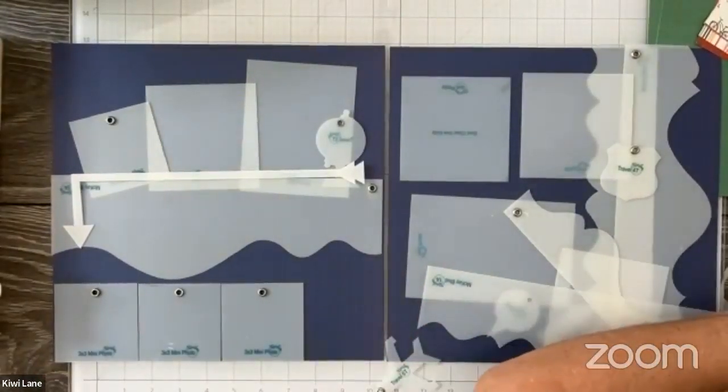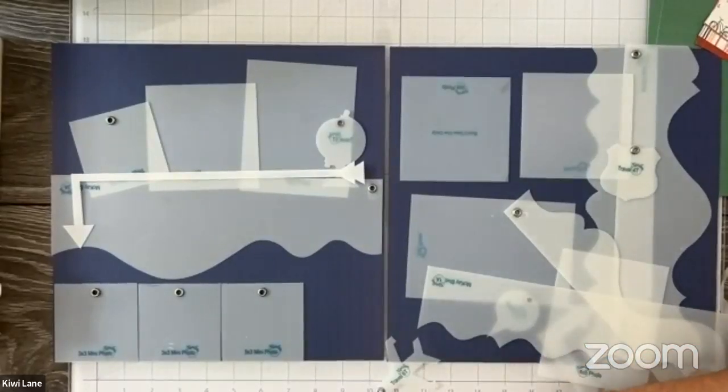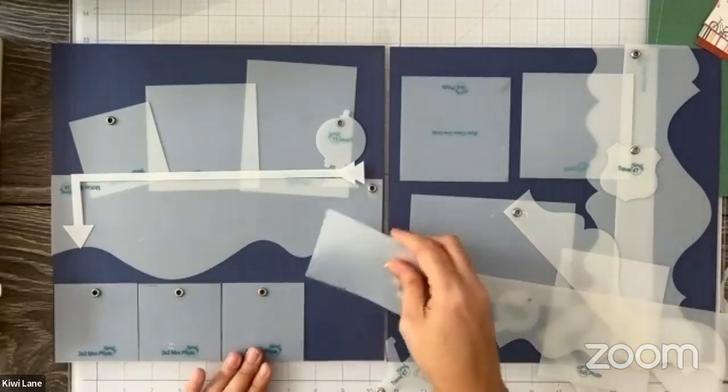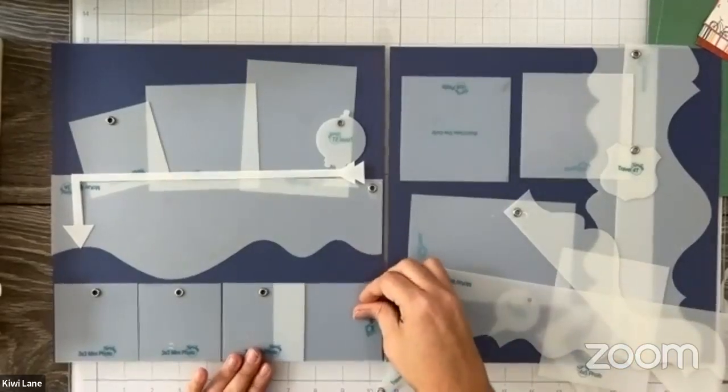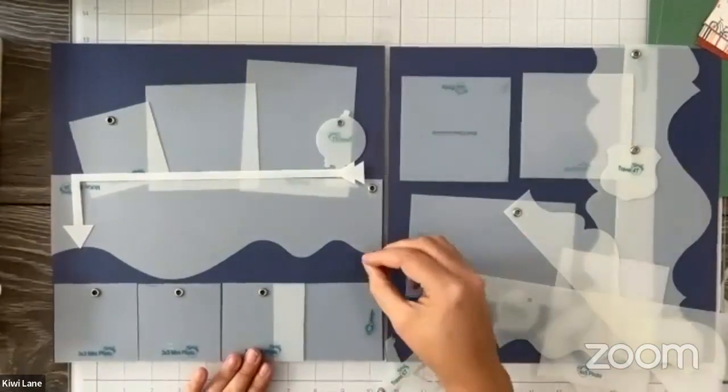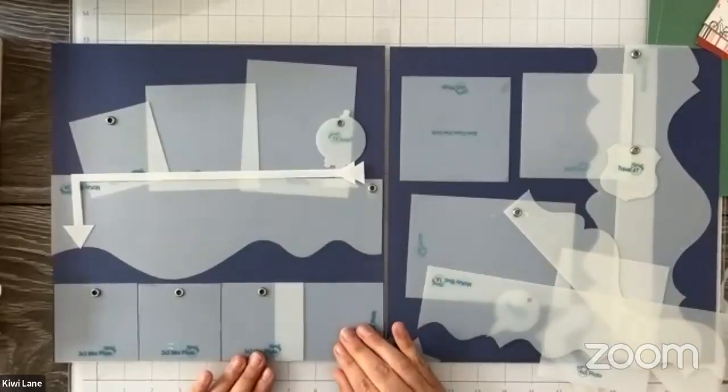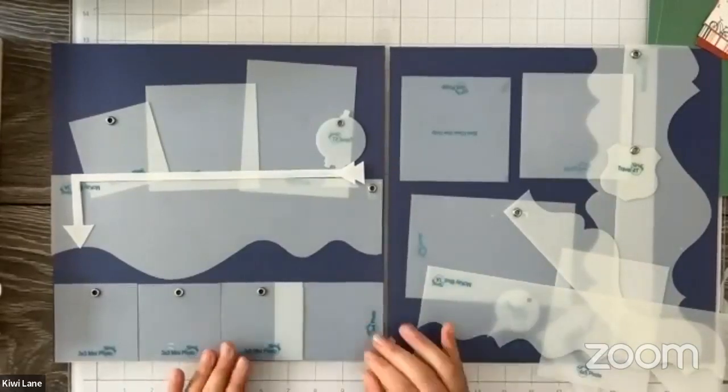Hopefully you guys aren't, I'm not boring you too much, but this is exciting. I always love just seeing what you can create. And again, lowering that pressure and just allowing yourself to play with that.